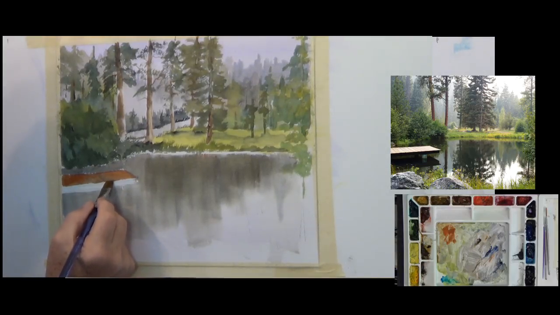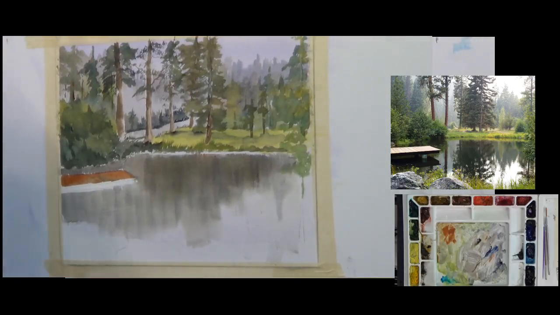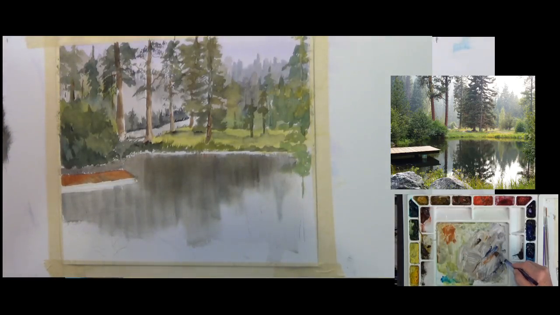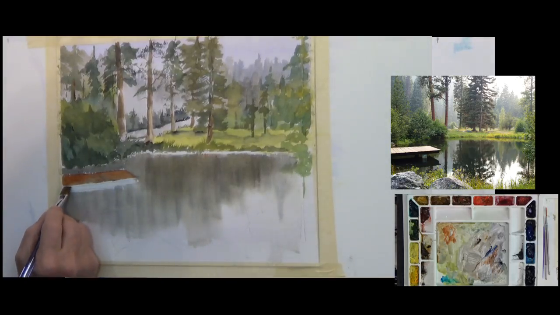So that's the top of the swim platform. The side of it has a dark edge on it, so let me put a little of this bluish red here. Put these colors together, get myself a darker value, and just sort of pull it down here.